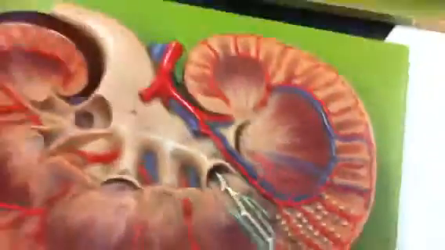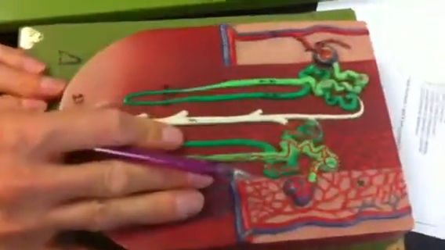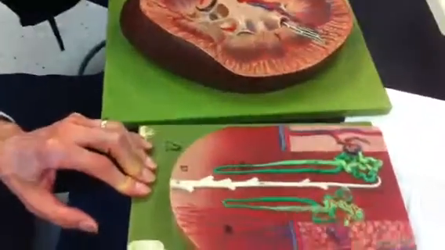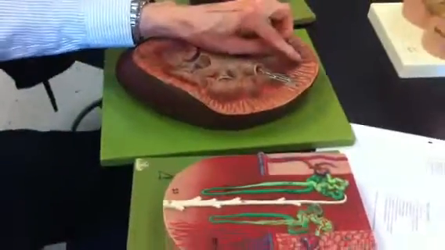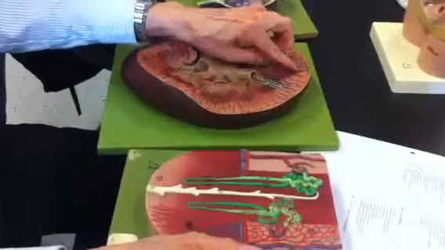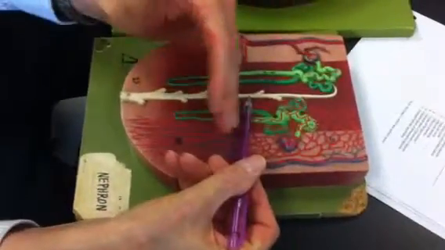Okay. Let's go to the other model. This is a model showing part of a pyramid down here, because there's the same papillary duct as here. And this would be cortex here, because that's the arcuate artery and vein here. And these are the interlobulars, just like these, up in the cortex. So that's cortex, that's medulla.